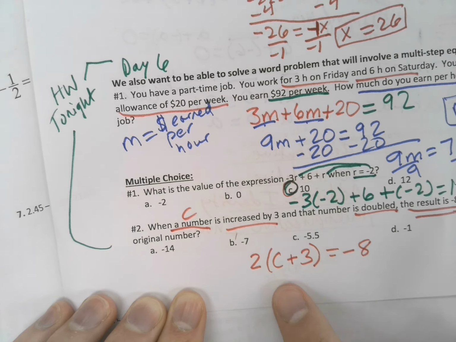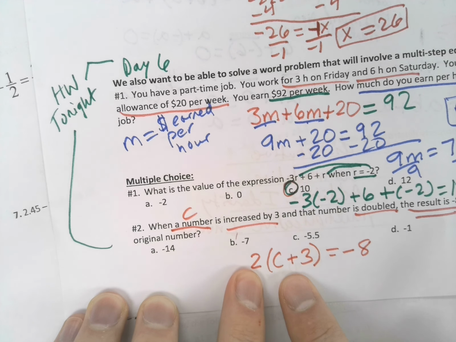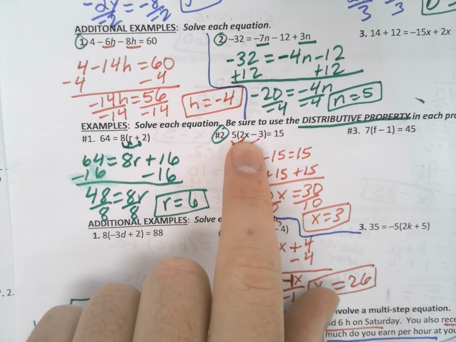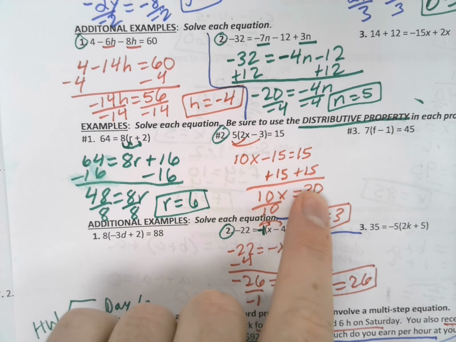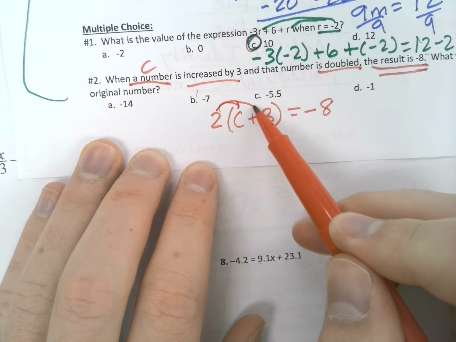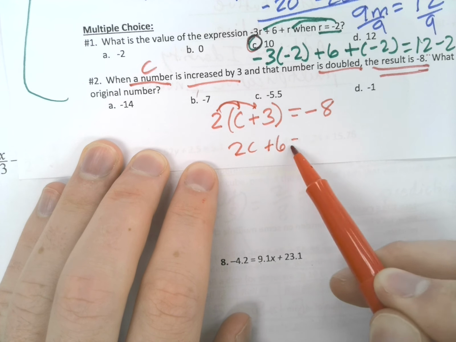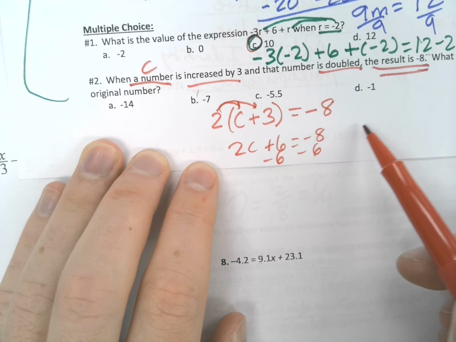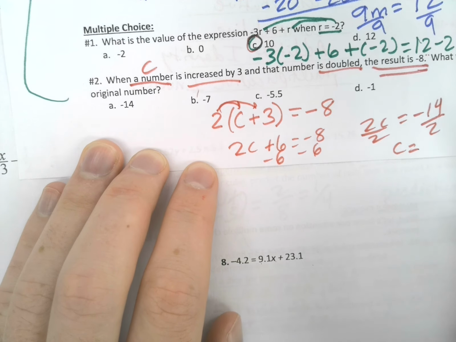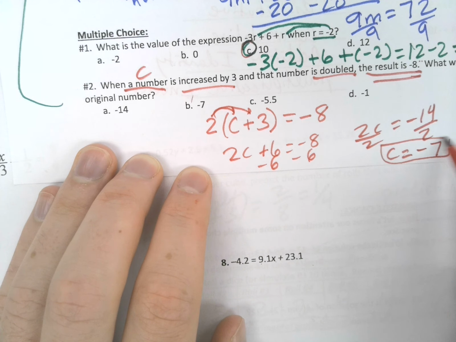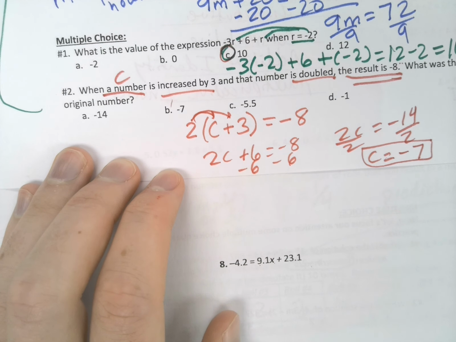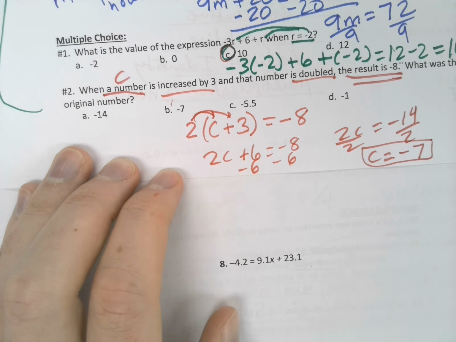Well, guess what? This is just like those problems we saw back on day 6. Distributing, combining like terms, and dividing. Same thing here. Distributing, combining like terms, and dividing. So guys, if you have any questions about your homework, if there's something you're still a little confused on, please get in touch. I'd be more than happy to help.